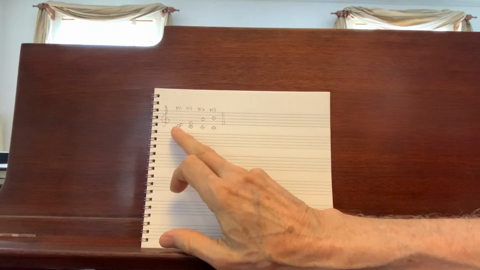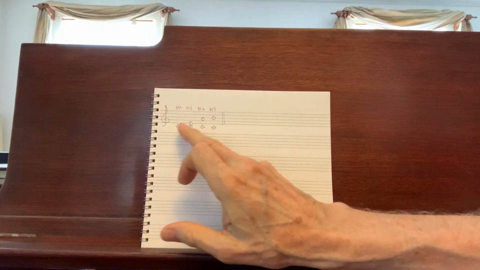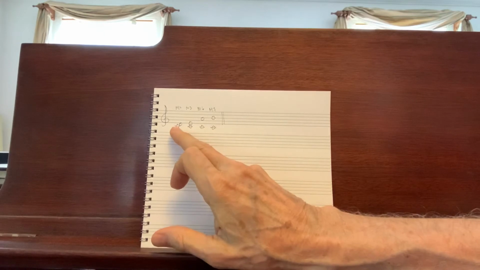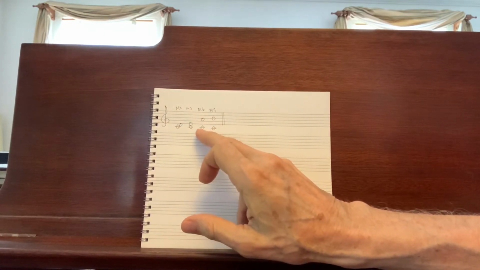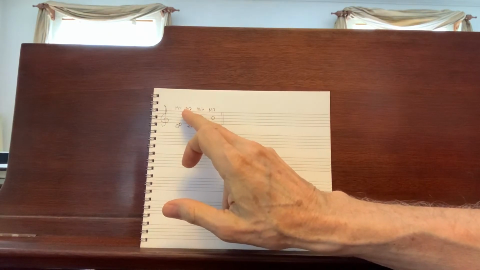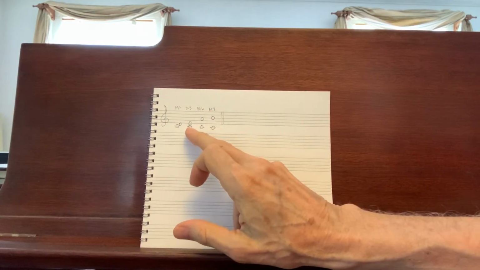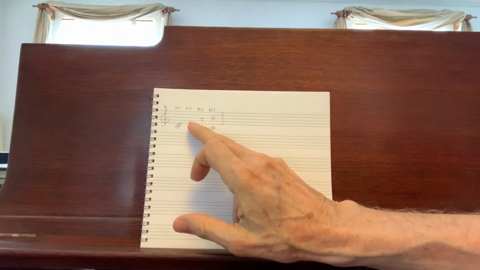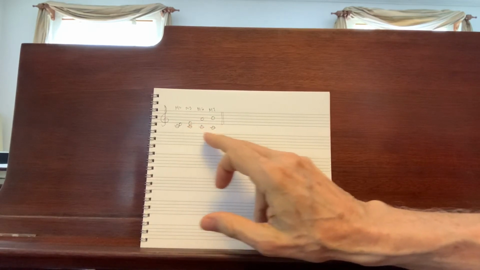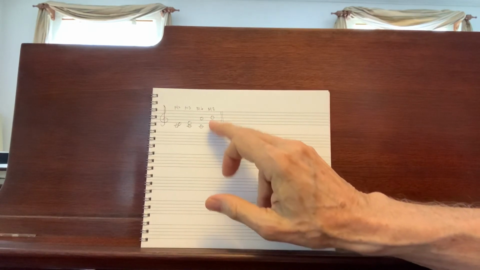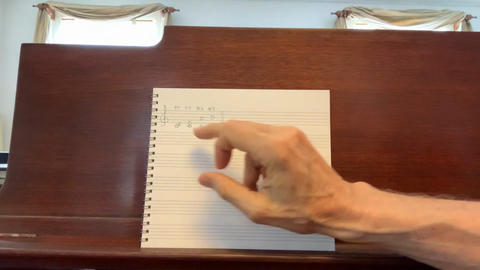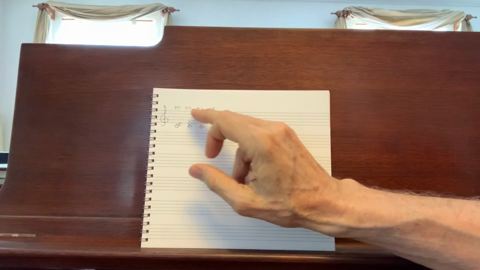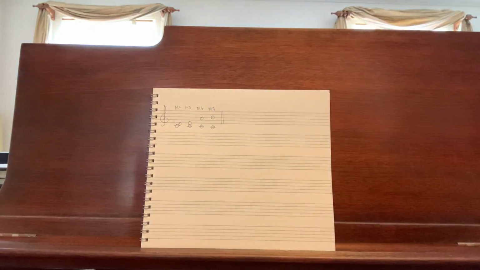Also notice that the even intervals, the second and the sixth, have a combination of lines and spaces, and the odd intervals, the third and the seventh, have notes on two lines. In this case, they're all on lines, but you'll see as we go to other scales that the odd intervals will also include spaces.